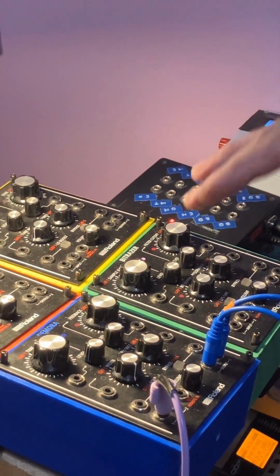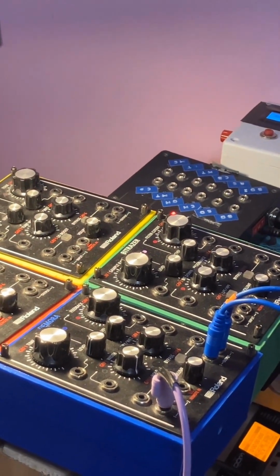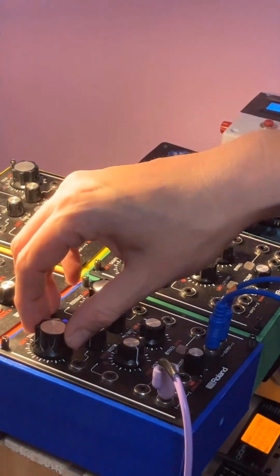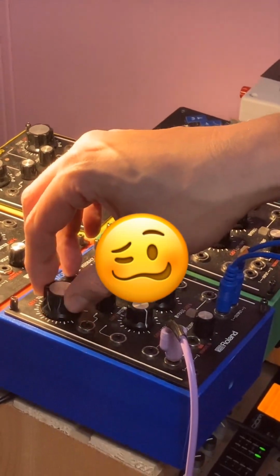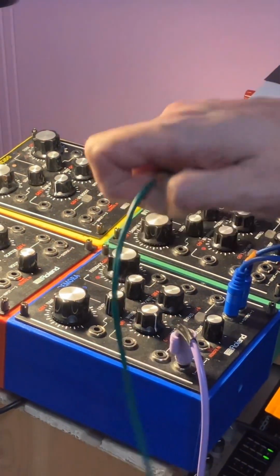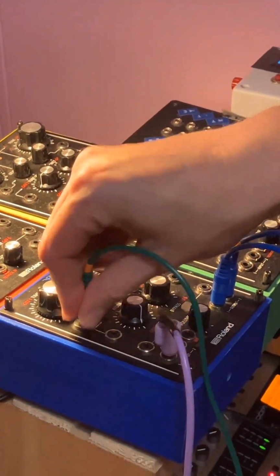Now, what's special about a modular delay is that you can change the way it behaves by patching it up. I can change the delay time by hand, which has this lovely effect on the pitch. Or I can plug an LFO in here and then it's going to be constantly shifting.